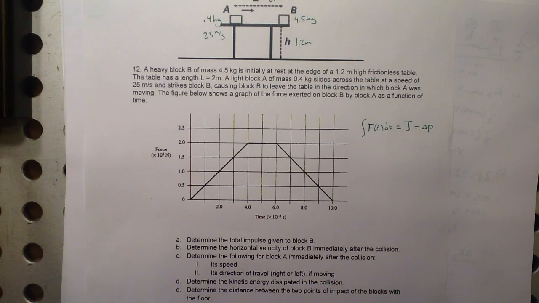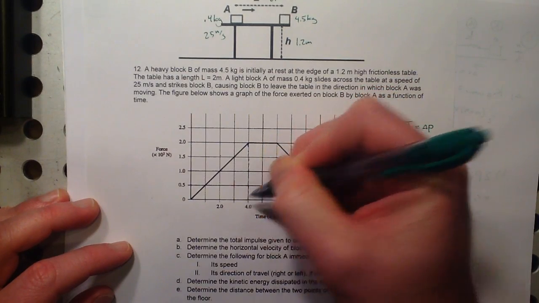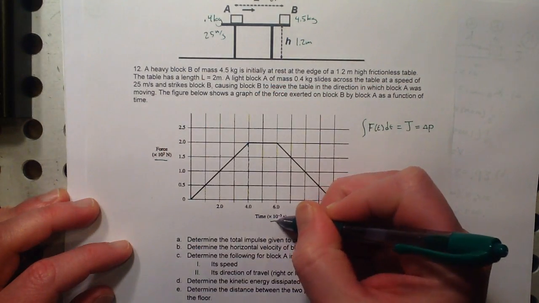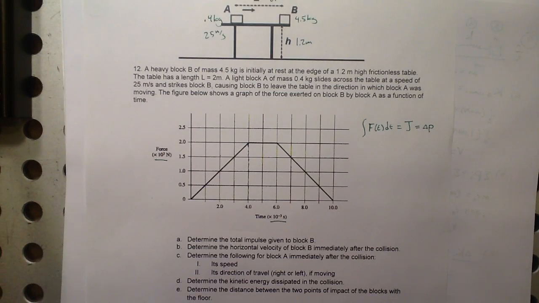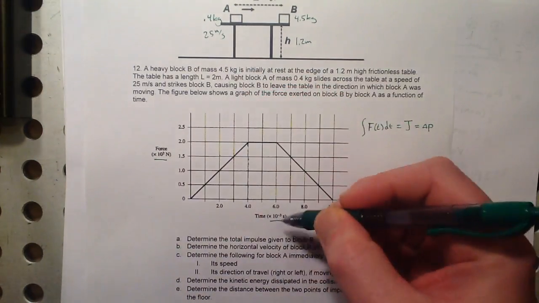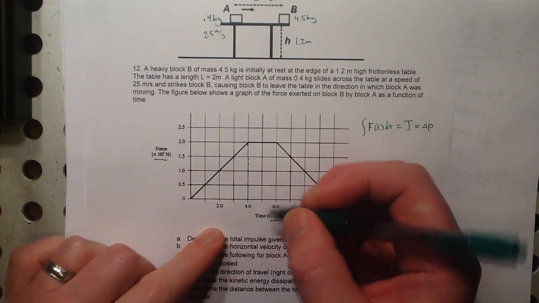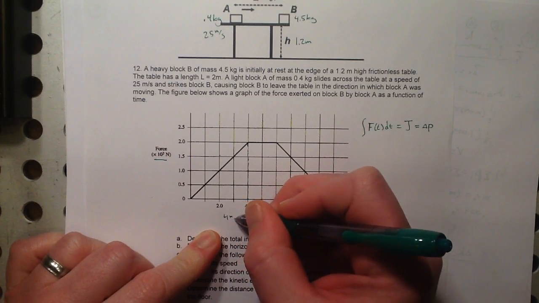physics also, is when we see a graph that looks so geometric like this, it really cries out to us that we might want to take the area under this. So I'm going to go ahead and do that, and I'm going to be very careful here, watching these units. I think this is 10 to the negative third. You might get away with not doing this, because I think those will just cancel, but this 4 here is really 4 times 10 to the negative third.